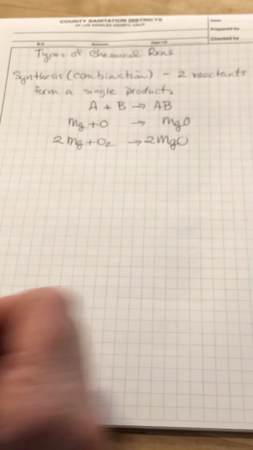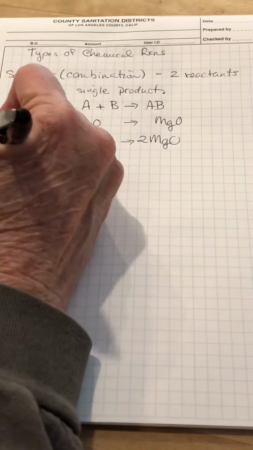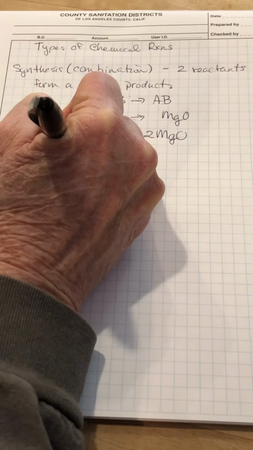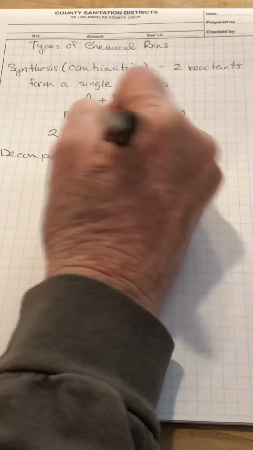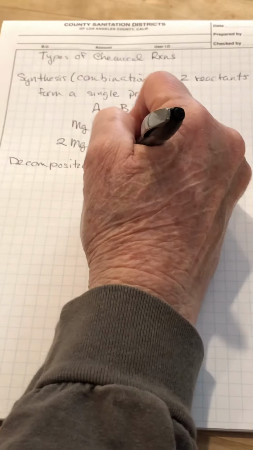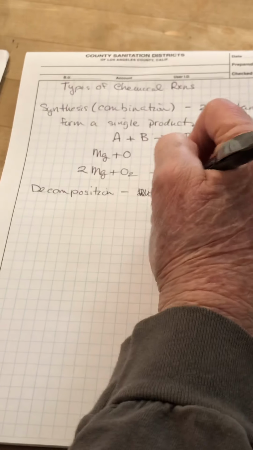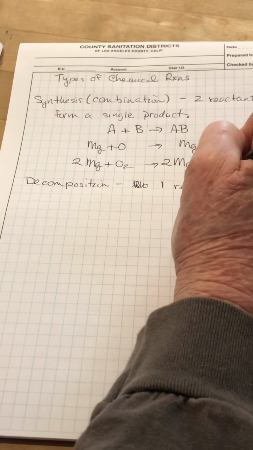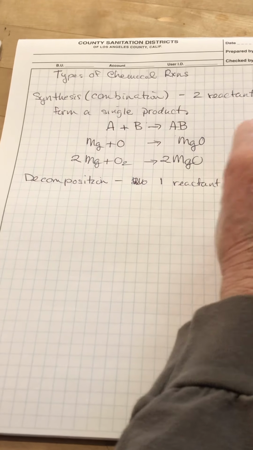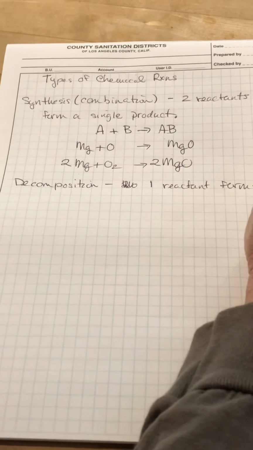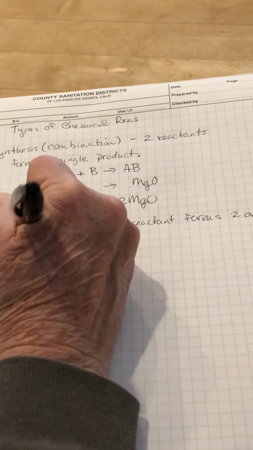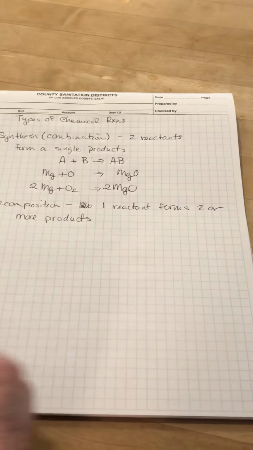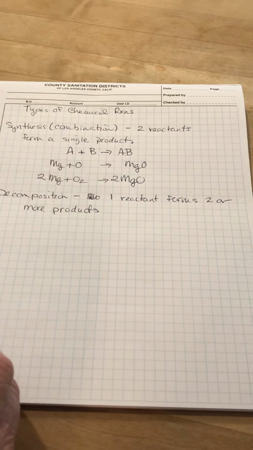The next one is the opposite of a synthesis reaction. It's called a decomposition. A decomposition reaction is 1 reactant forms 2 or more products. So 1 reactant forms 2 or more products.